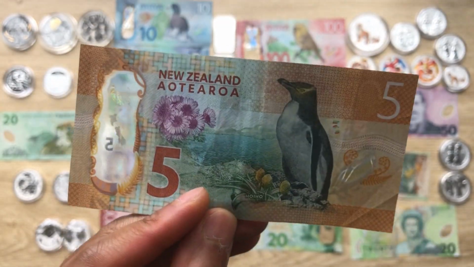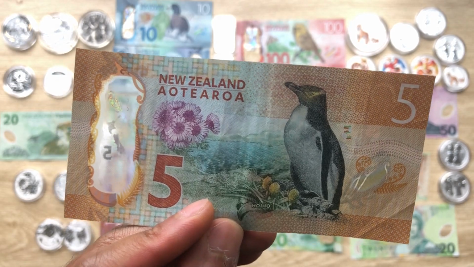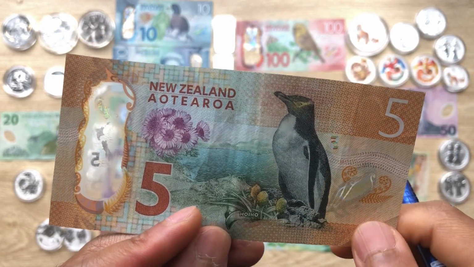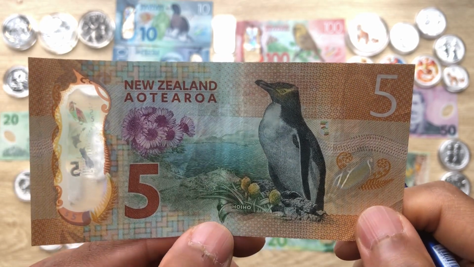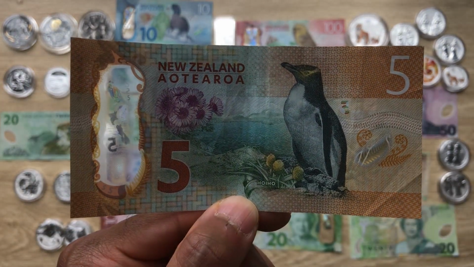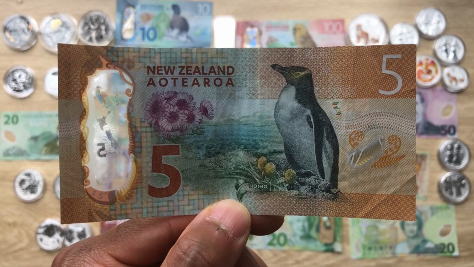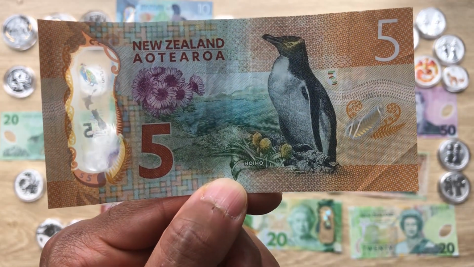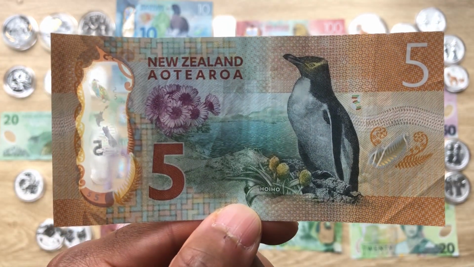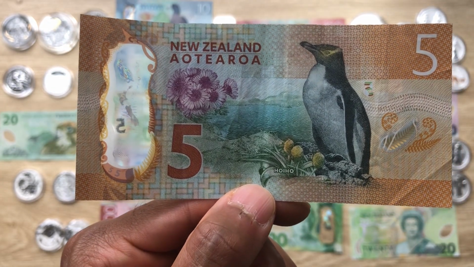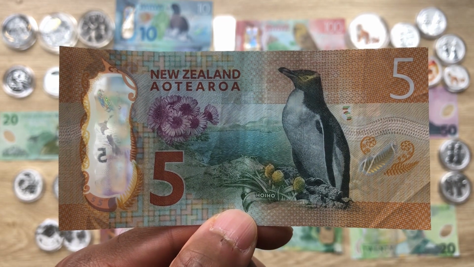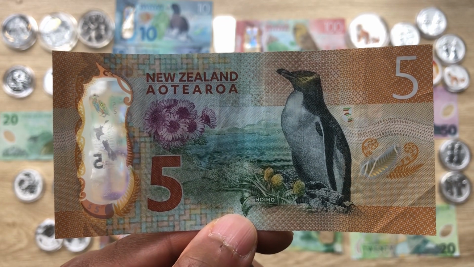This is what it is. Anyways, moving on to the yellow-eyed penguin known as Hoiho. The binomial nomenclature naming system is actually Megadyptes antipodes. Okay, the yellow-eyed penguin or Hoiho is unique to New Zealand and one of the world's rarest penguins.